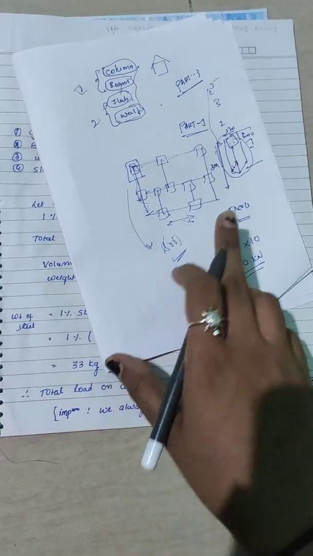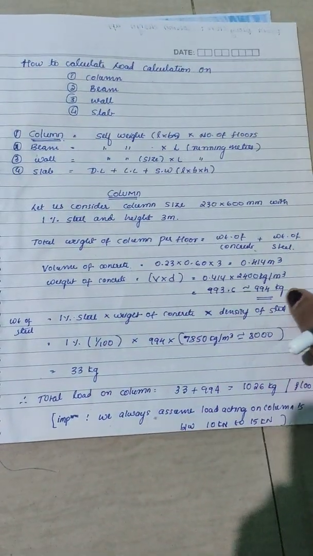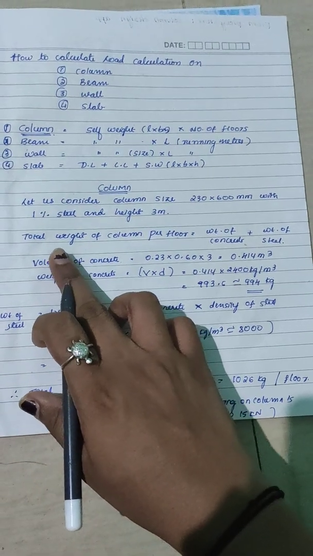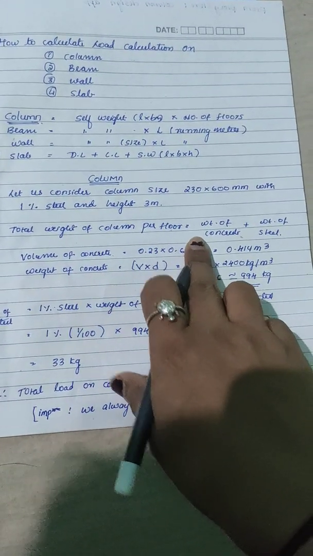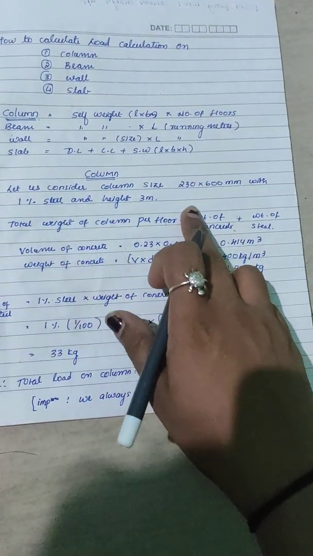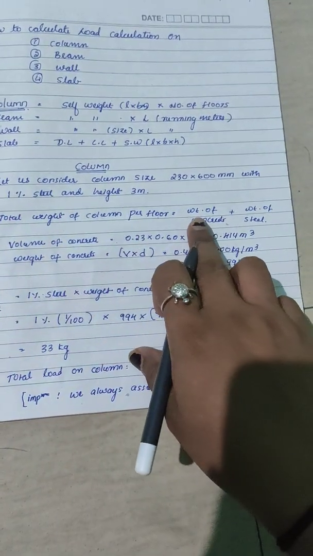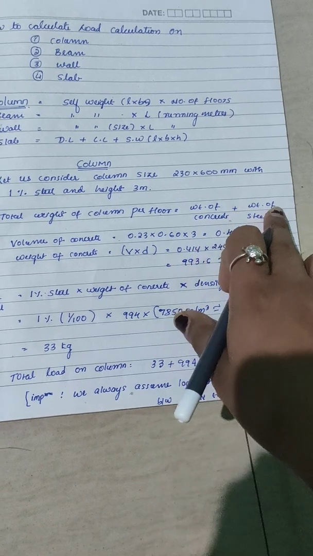First we should find out the total weight of the column per floor. That is nothing but weight of the concrete plus weight of steel.